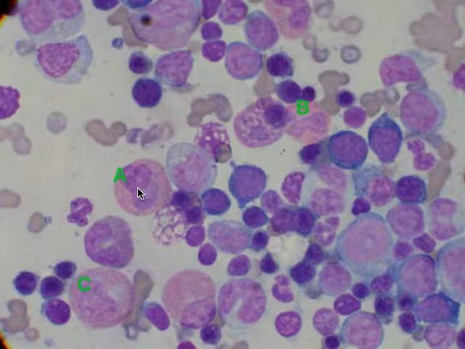Can you see a pattern here? The very dark, dense, round cells are all going to be erythroid. And these lacier, lighter colored, indented nucleus cells are all going to be myeloid. And if you had your tally and you were counting these, you'd probably have a pretty normal 50-50 myeloid to erythroid, M:E ratio at the end of it.